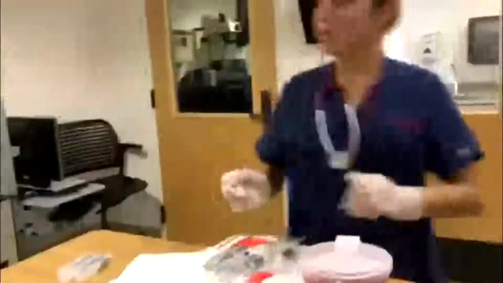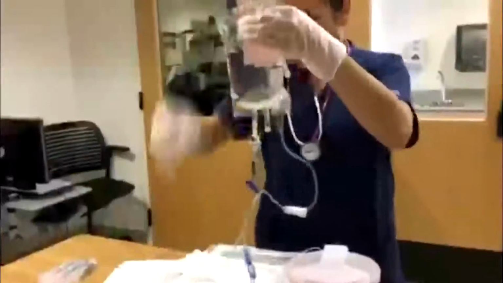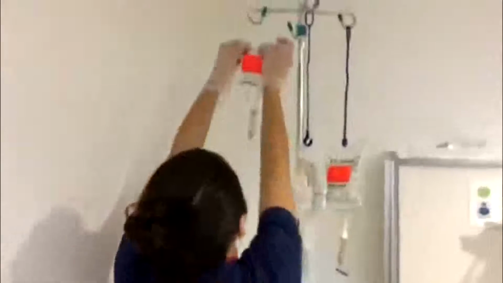So right now I'm just going to prime my solutions, making sure to maintain sterile technique. I want to make sure that my primary solution is hanging lower than my secondary solution. So my primary is sodium chloride, normal saline, and my secondary is the Zosyn, which is the antibiotic, which will be hanging higher.